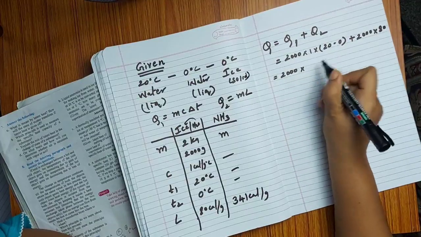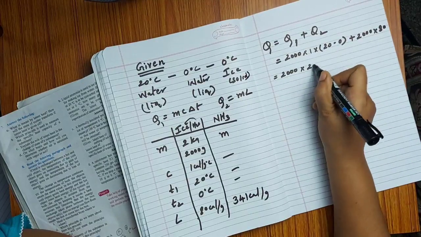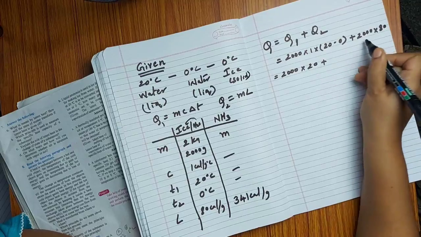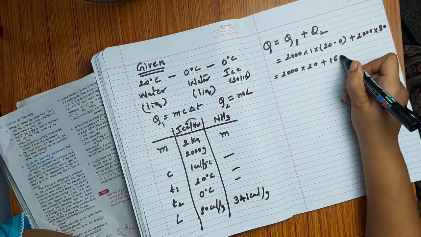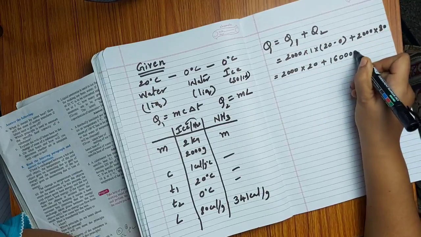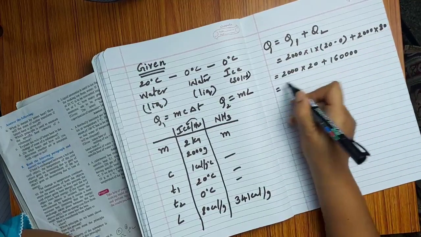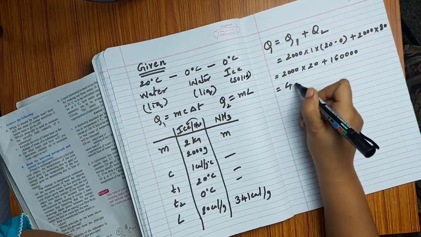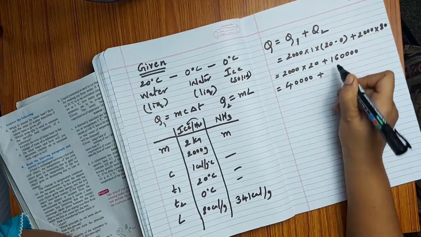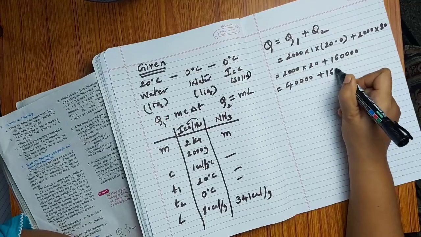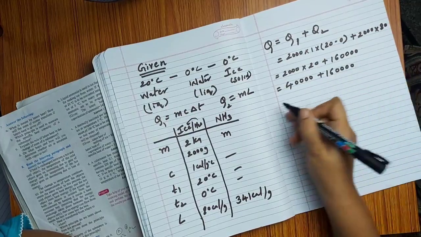That is equal to 2000 into 20 minus 0 is 20, plus 8 2s are 16, with 4 zeros. Here you have 2 2s are 4, with 4 zeros over here, plus 16 with 4 zeros over here.